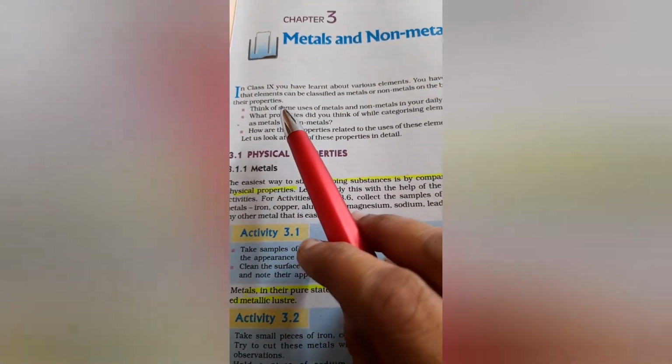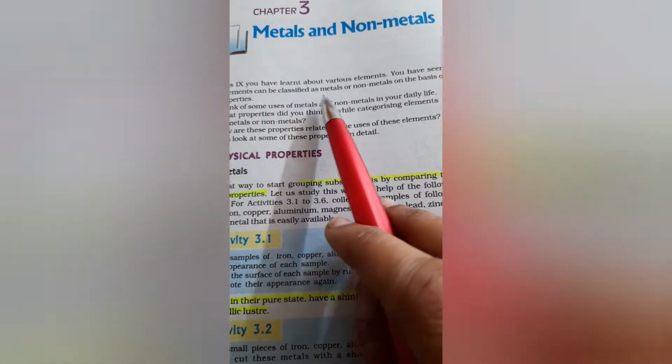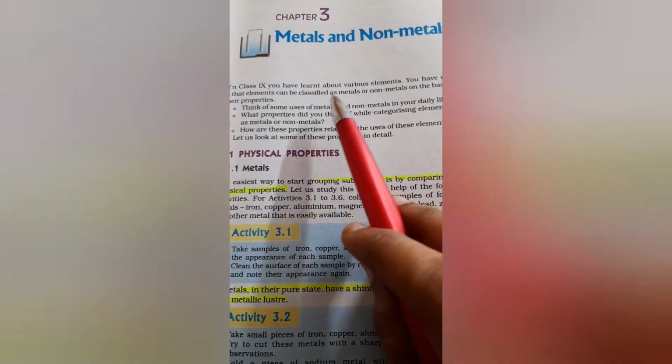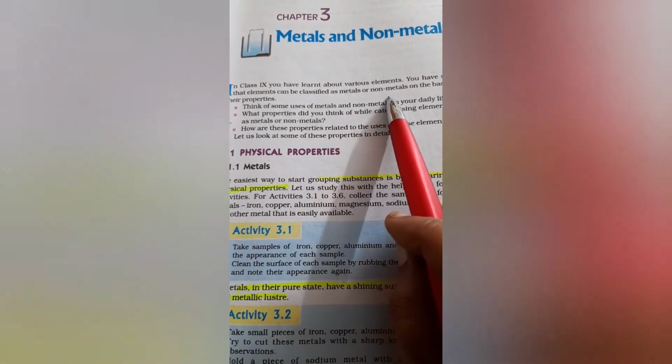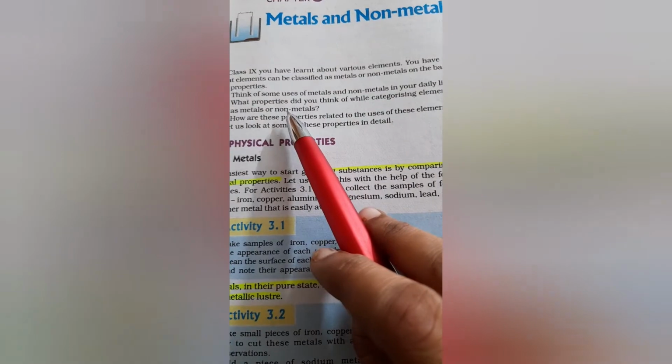So let us start with the introduction first. Already in class 9 you have learnt about various elements, and you have also seen that elements are classified into metals and non-metals on the basis of their properties.